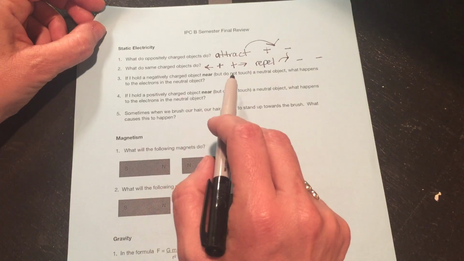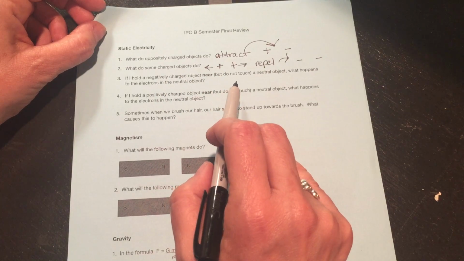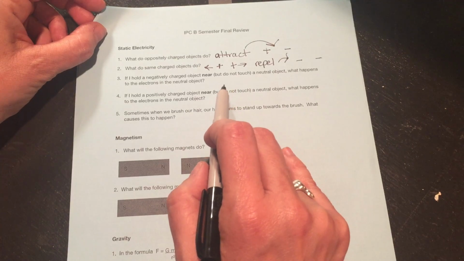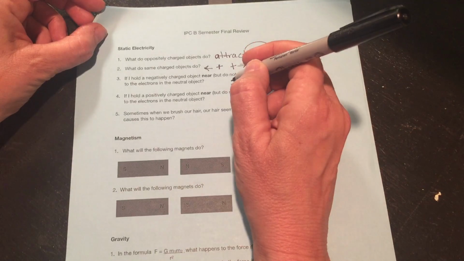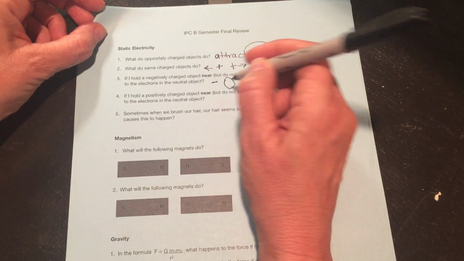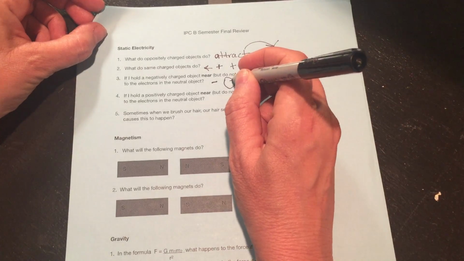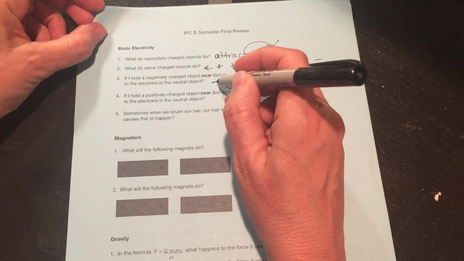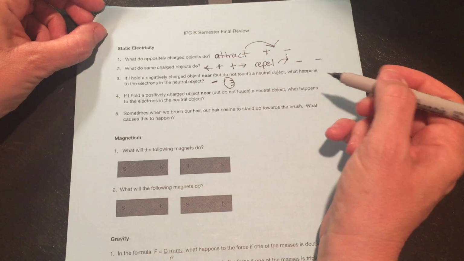But you got to see what happened to the electrons in the aluminum can when you held a charged rod near it. If you held a negatively charged rod towards the aluminum can, then the electrons moved away to the far side of the can, away from the negatively charged rod.